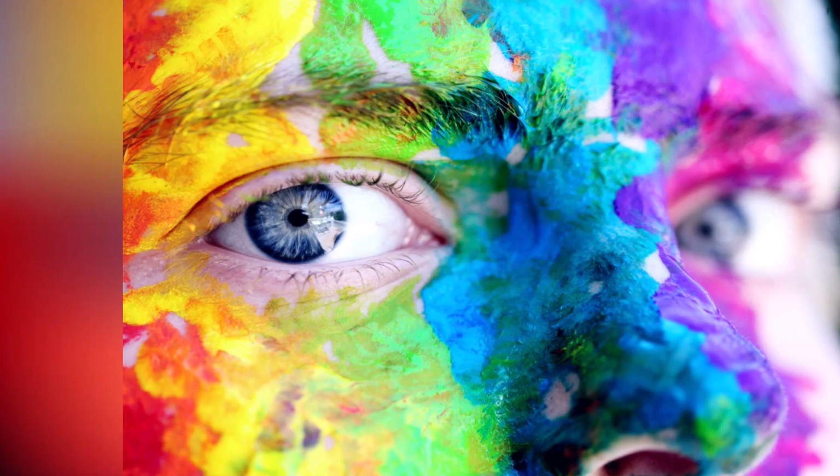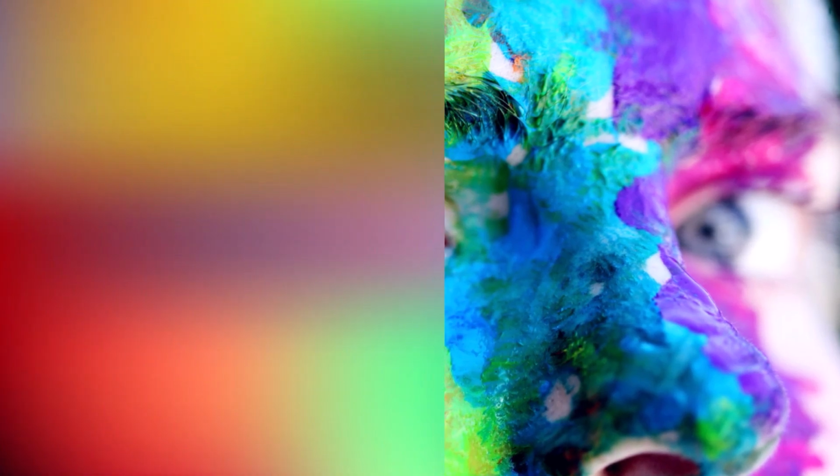How to turn any image into multiple gradient backgrounds instantly in Adobe Illustrator.